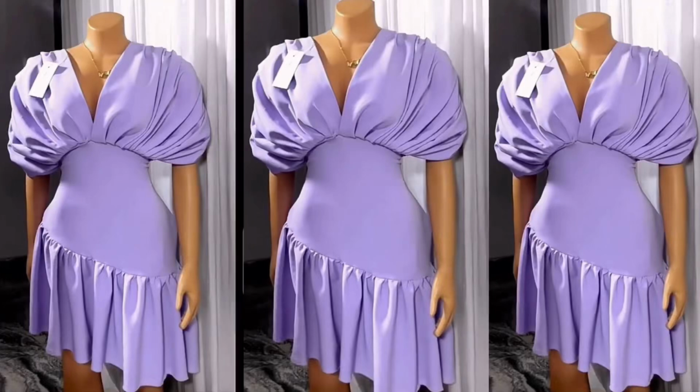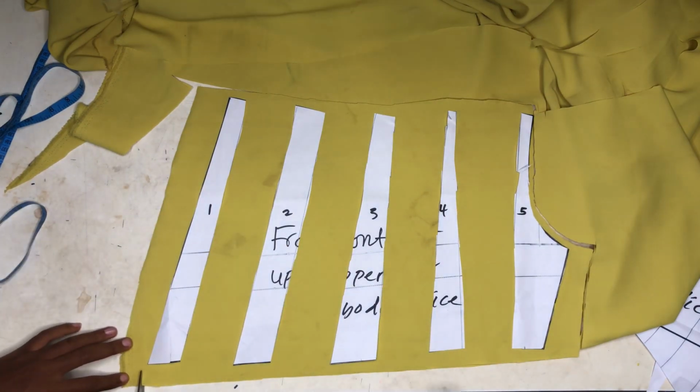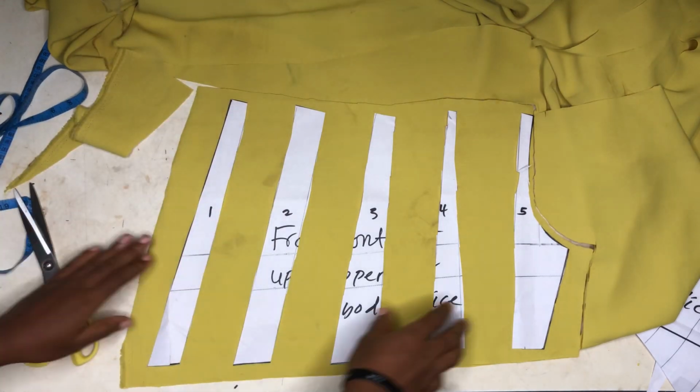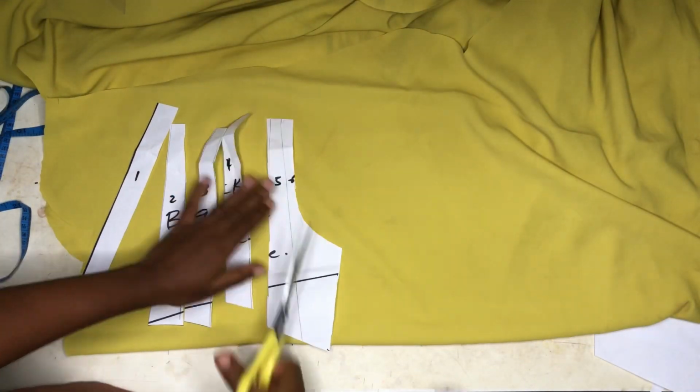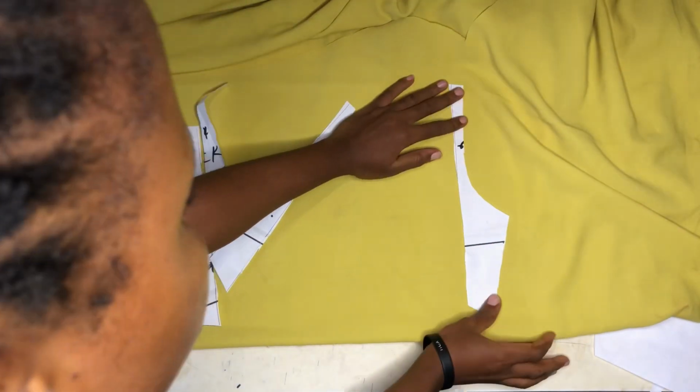In today's video, I'll be teaching you how to cut and also how to sew this beautiful dress. But for this tutorial, it will be about the pattern drafting and the cutting of the fabric. So the next tutorial will be about the sewing. I divided it into two because the whole process was too long and I don't want to make this video a long one. So in this video, it will be about the pattern drafting and the cutting of the fabric.